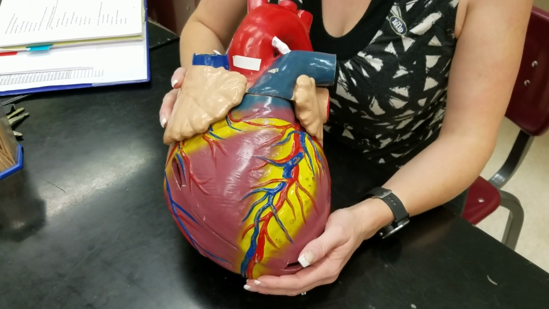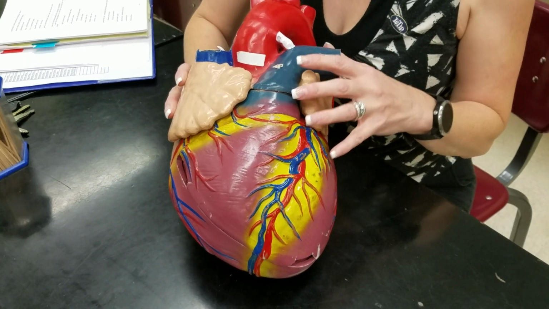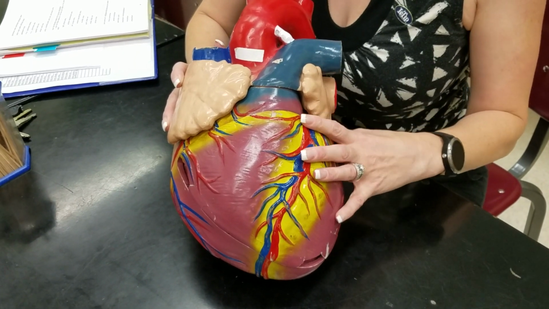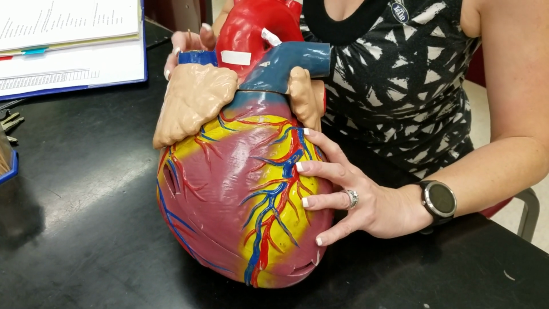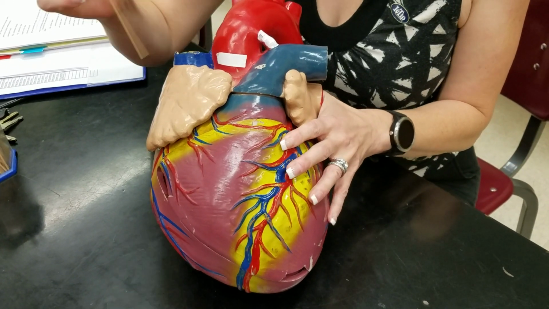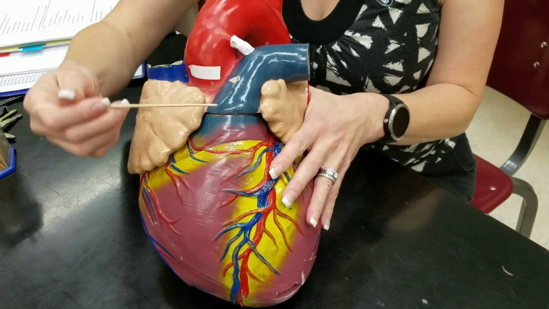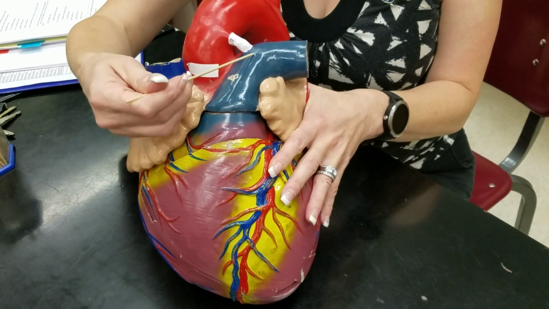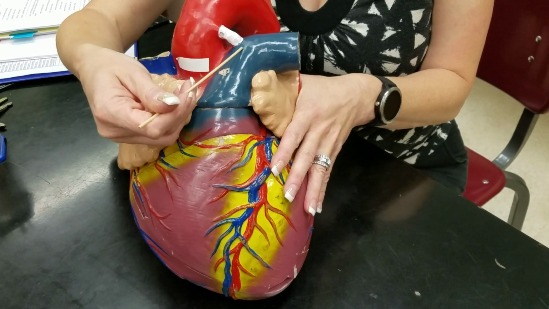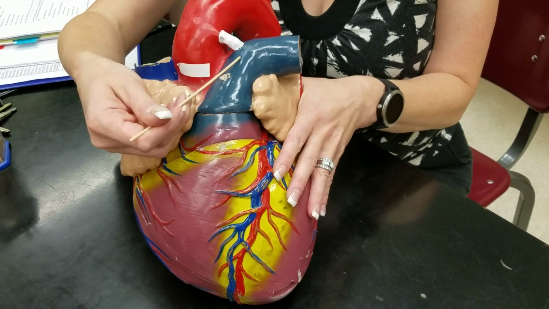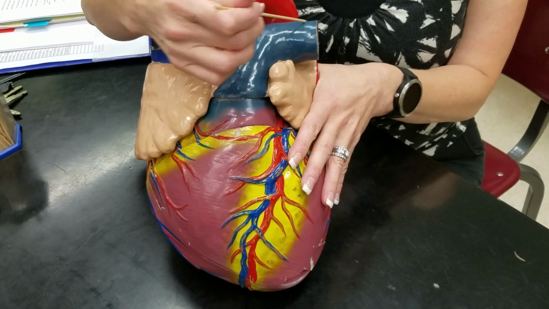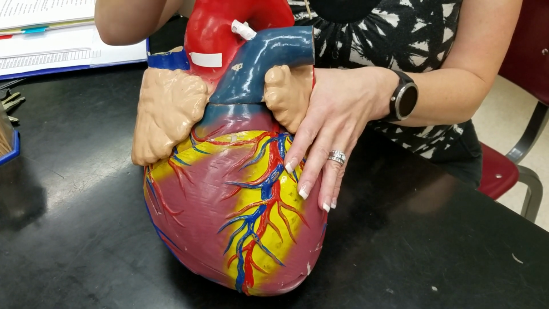This video is going to cover the major vessels associated with the heart, as well as the layers that we can see on the heart models and having to do with the heart. So this is the front of the heart, and the pulmonary trunk is the specific region of the pulmonary artery where the blood is going in an upward direction as it leaves the right ventricle. And then the pulmonary trunk branches to the left and right pulmonary arteries.